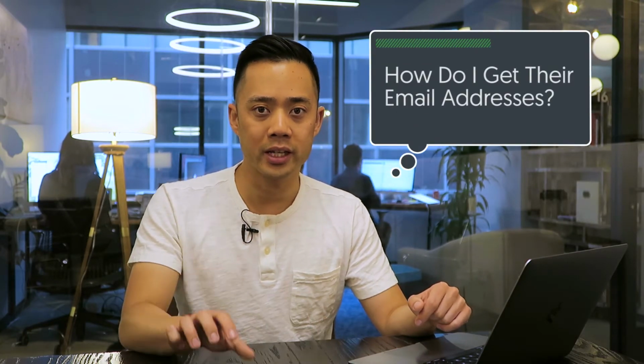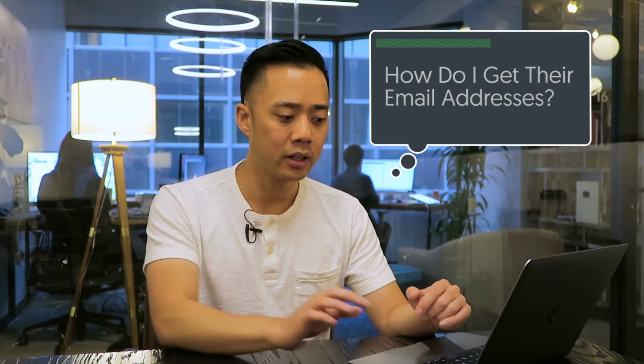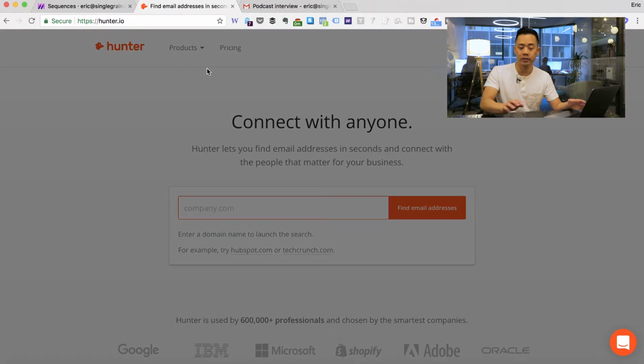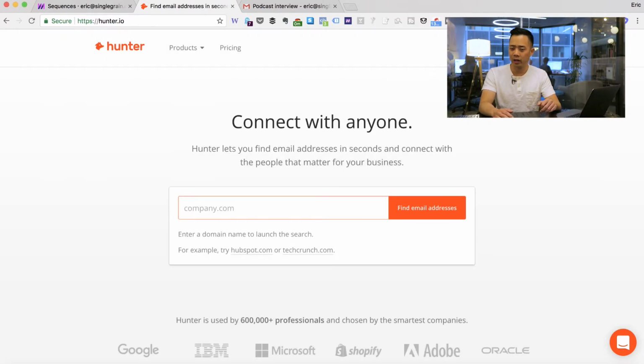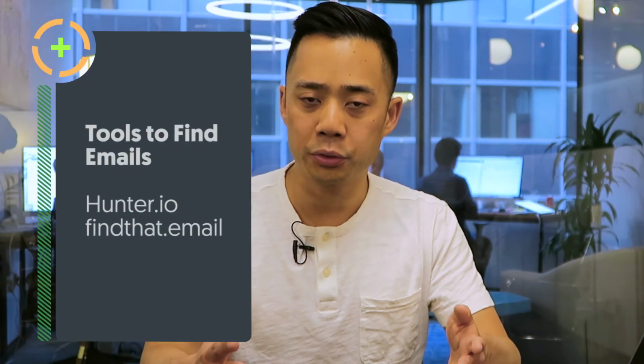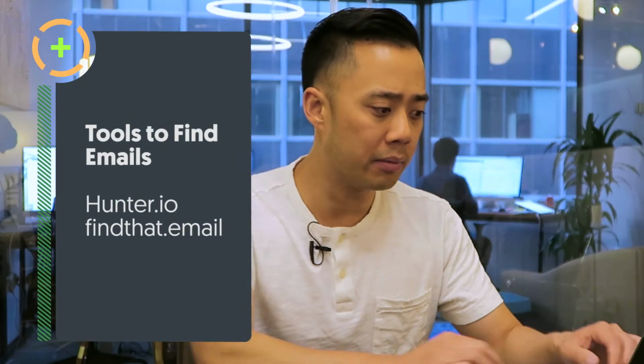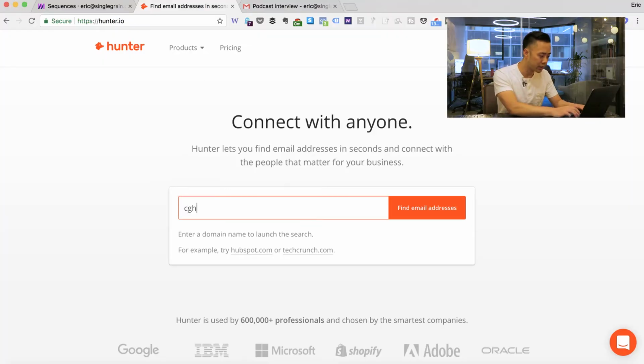Now the question is, how do you get these CEOs' email addresses? How do you reach out to these people? So here's how you do it. There is a tool right here called hunter.io. You can also use tools like findthat.email. A lot of different tools out there, I just like using hunter.io. So same thing, if we go to the domain charitywater.org, we just type it in, and then we can find the email addresses from that very specific domain.